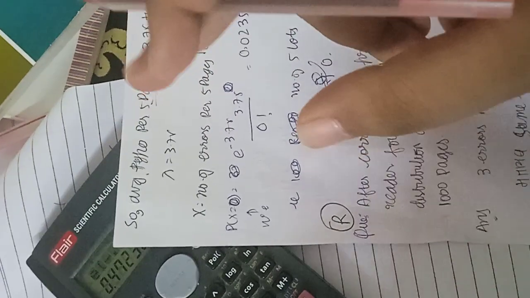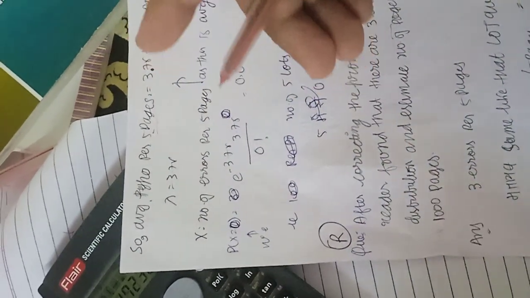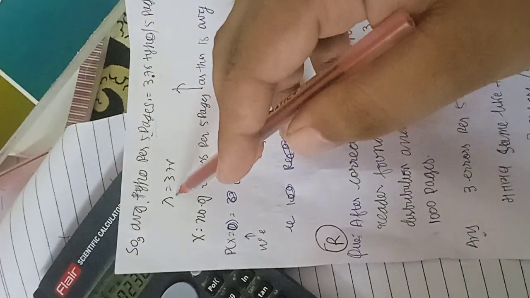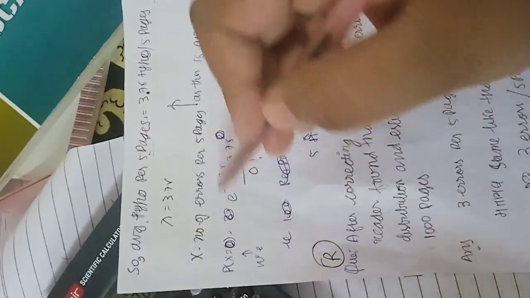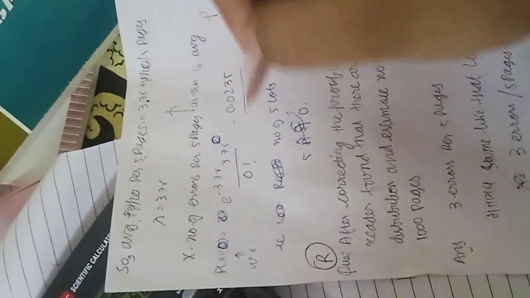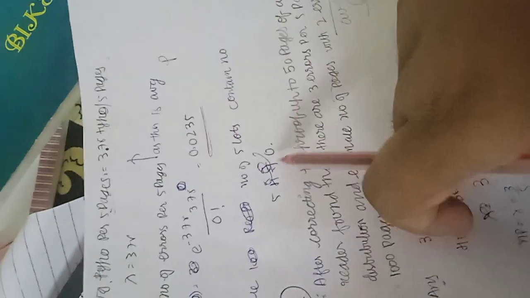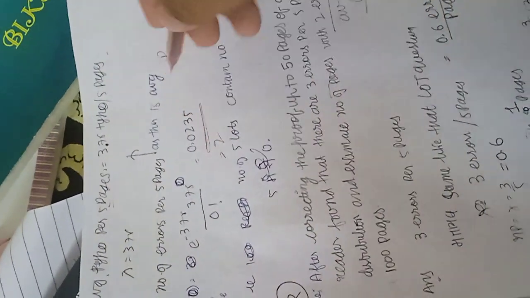From what I previously did, I won't be able to do some things. So the average of 5 pages is 3.75. Number of no errors in 5 pages. This is the probability that in 5 pages there won't be any error.